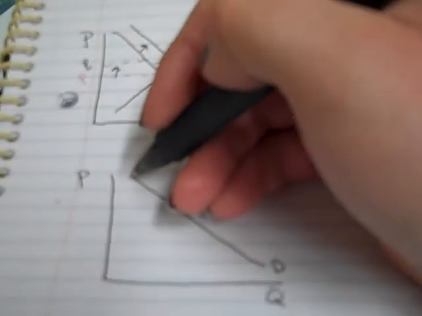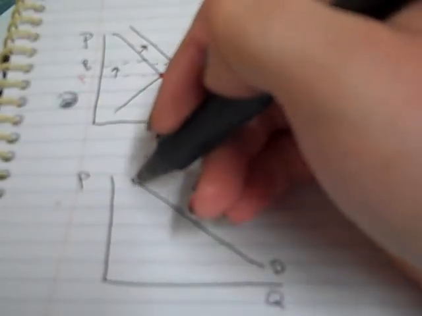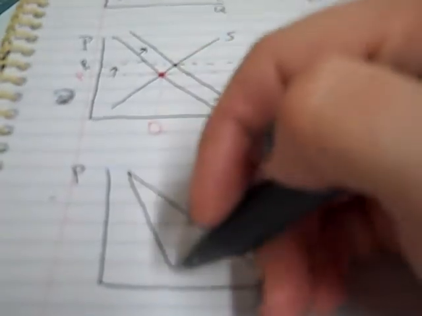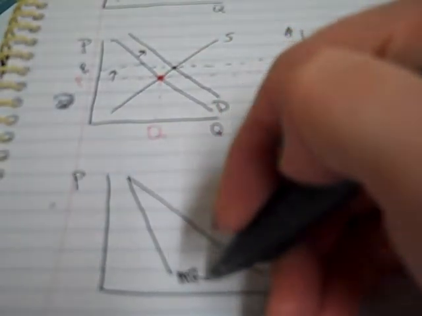The first thing to realize when we talk about imperfect competition is that it's no longer good enough just to have the demand curve on the graph. We need to also have a marginal revenue curve. Marginal revenue, graphically speaking, is drawn as 1/2 of your demand curve.